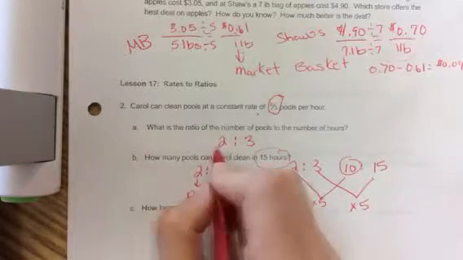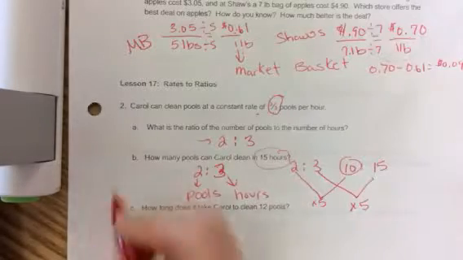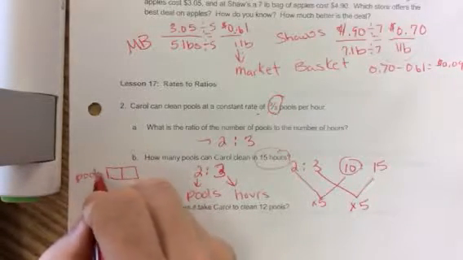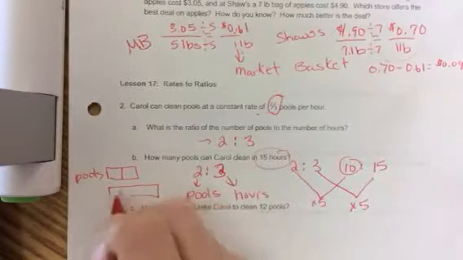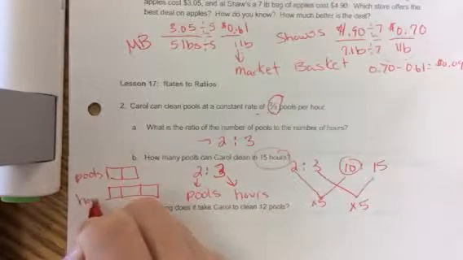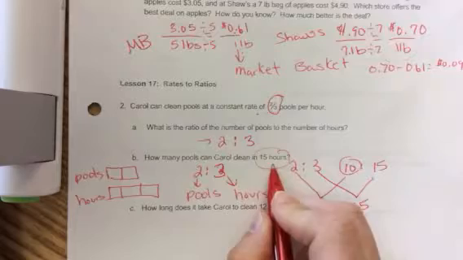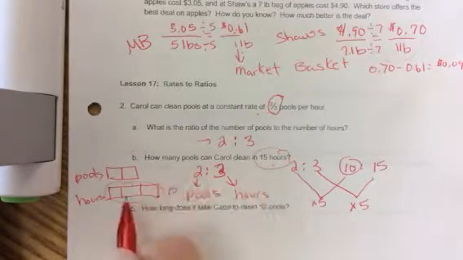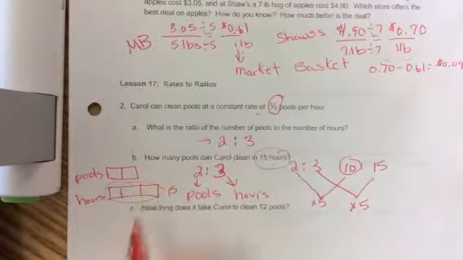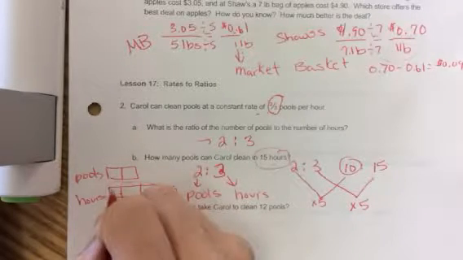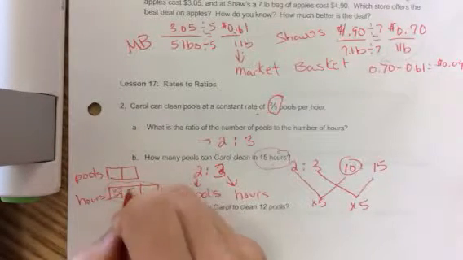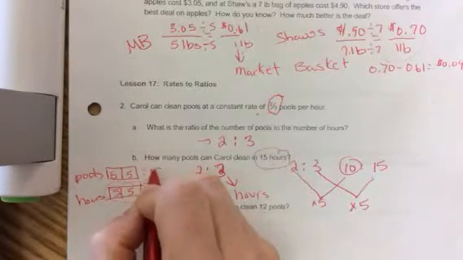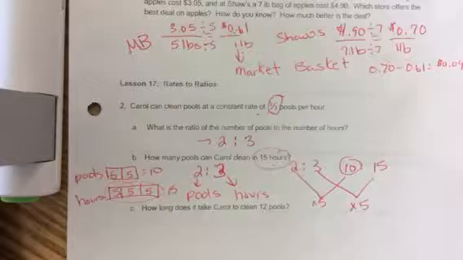Or you could do a tape diagram using the ratio 2:3. So 2 represents pools, 3 represents hours. What they're saying is if it's 15 hours, how many hours would it have to be for each part if they're the same? Well, 15 divided by 3 is 5. Therefore, it would be 5 per part here to get 10 pools. And obviously there are other ways you could do this as well.